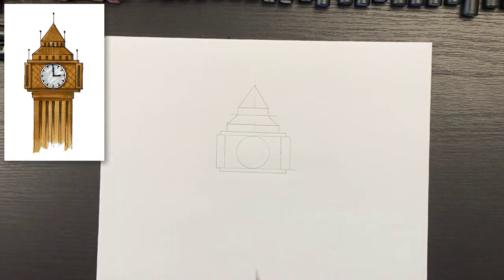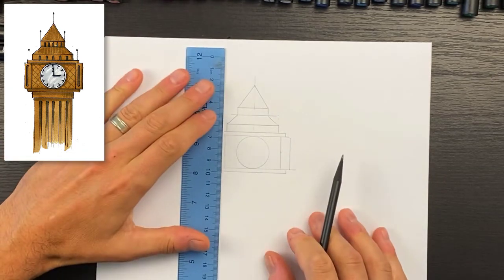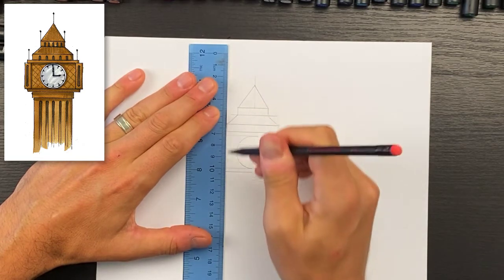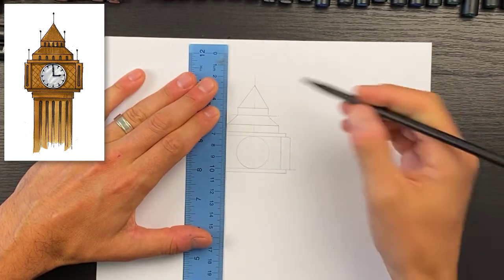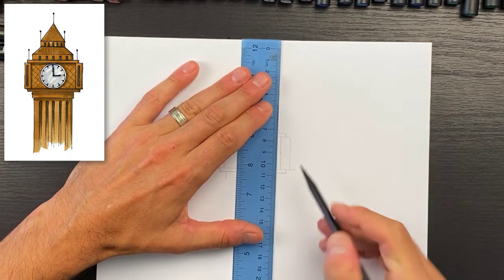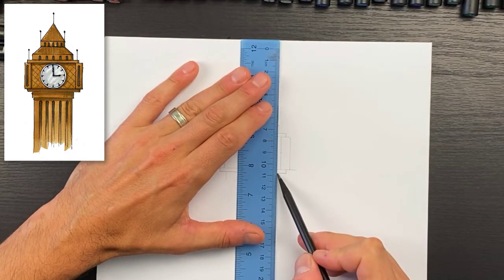And then we will create this shape underneath. So if you want, you can line up your ruler and extend that down, and then you can line up your ruler with this side here and extend that down.